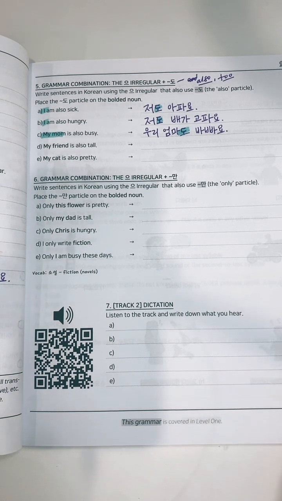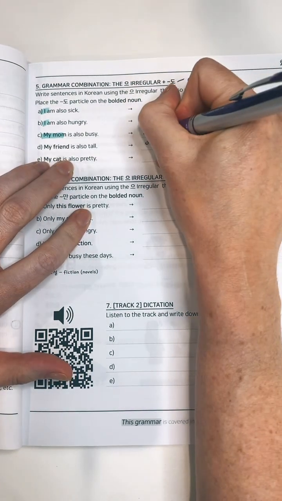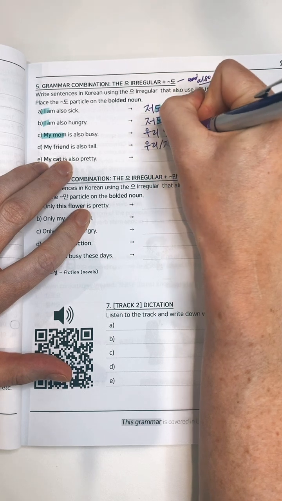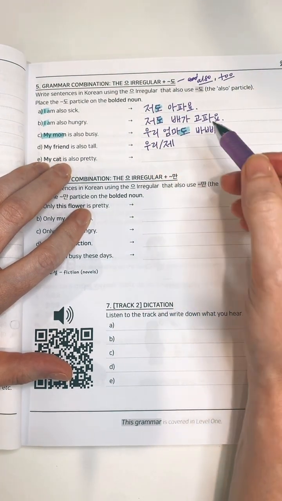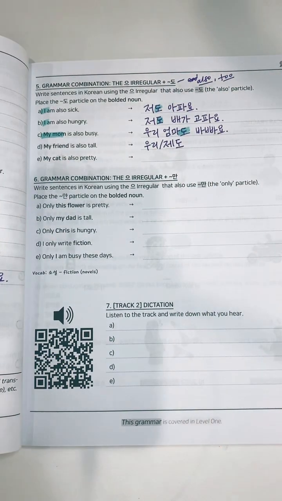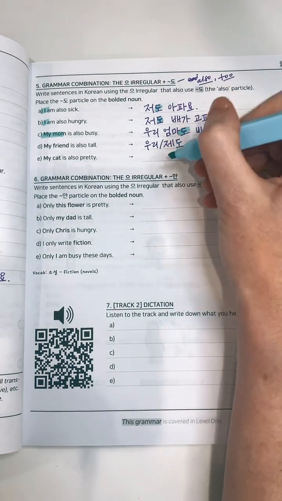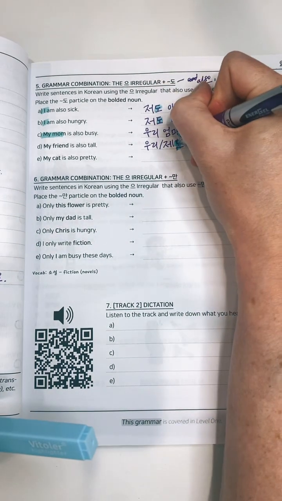D, my friend is also tall. My friend, here you can really kind of use 우리 or 제. Maybe 제 is a little bit, it depends on the situation. 우리 친구 or 제 친구, 도. The 도 is still the same. 제 친구도. Oh, whoops, that's not going there.